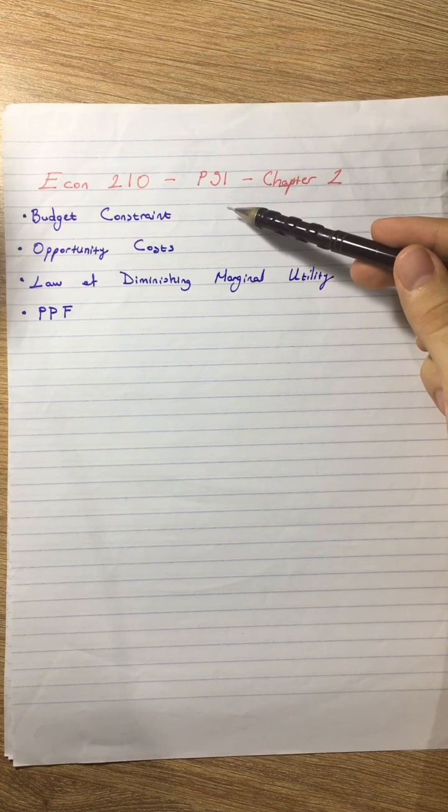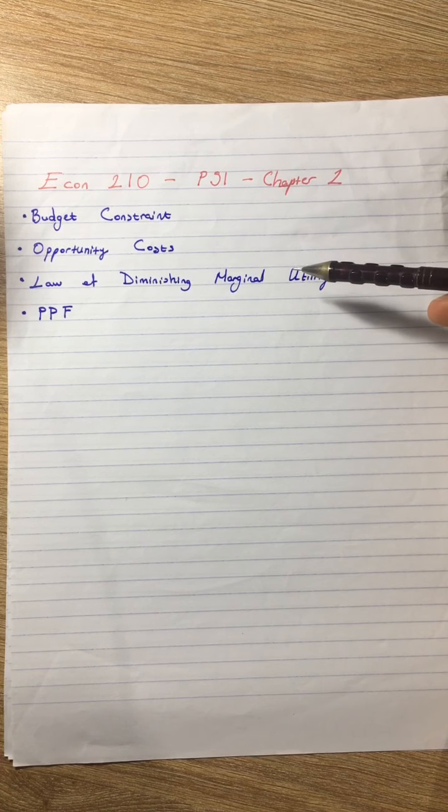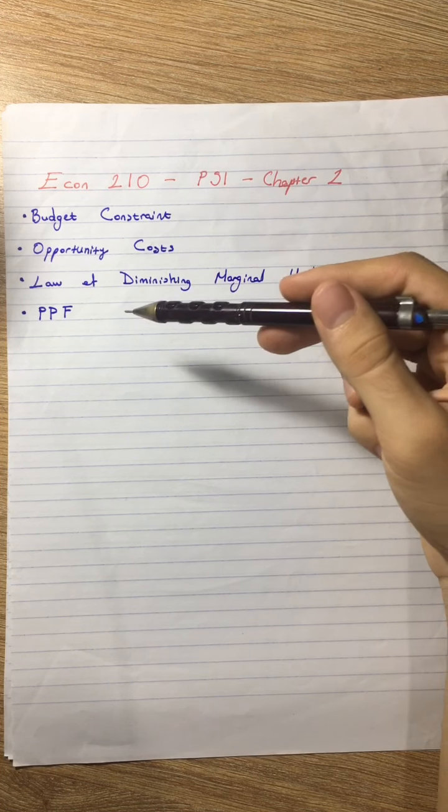We will do these recitations for every chapter and hopefully it will continue throughout the semester. And I will start with chapter 2. I uploaded 3 questions about this, and we will solve them. But before I solve them, I will briefly talk about the subjects that you have come across in chapter 2, which are budget constraint, opportunity cost, law of diminishing marginal utility, and PPF.